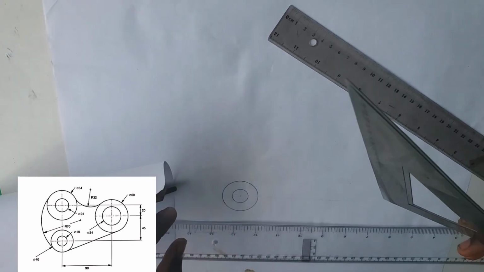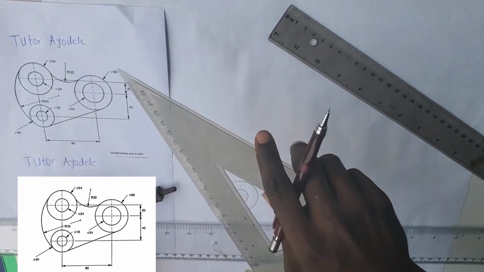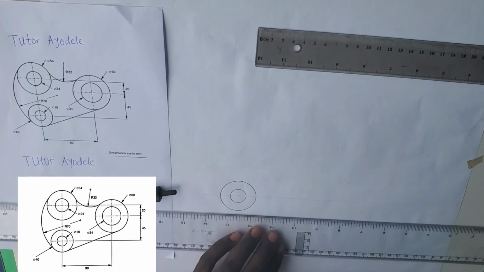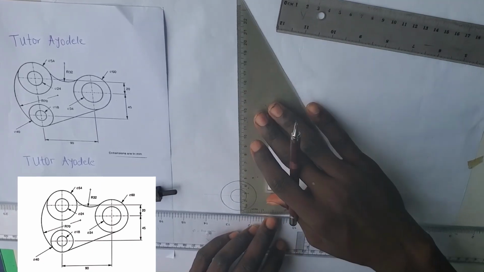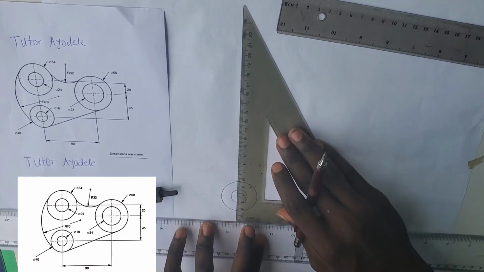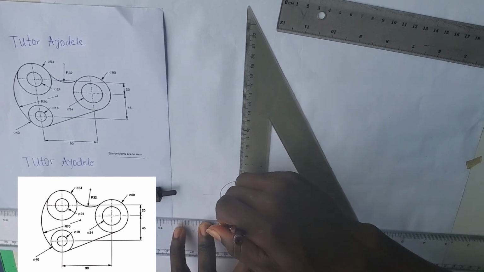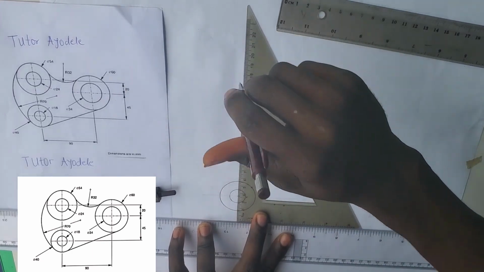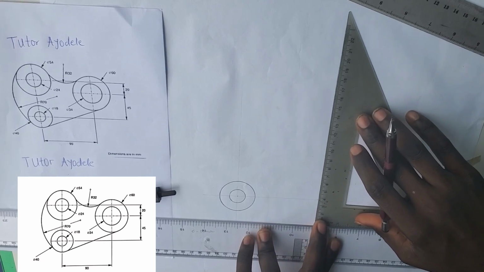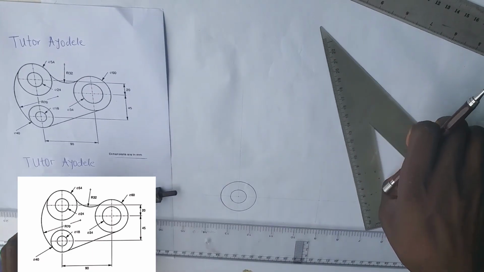So now take your 60 by 30 set square. I want us to draw these horizontal and vertical lines, and you use your set square to draw vertical lines resting on your T square. So place it there, then place your set square on top of your T square and draw. Make it a faint line, drawing upwards. Do the same for this place also. Place it and draw upwards likewise. All right, we are through with that.